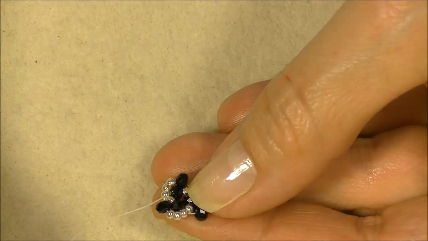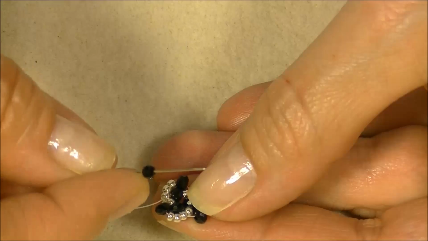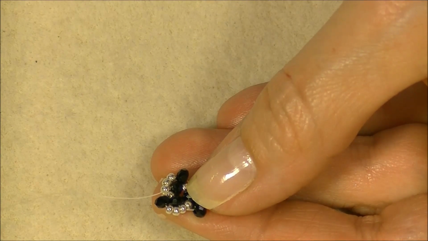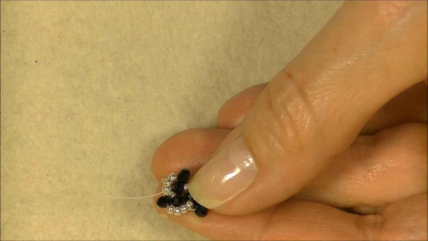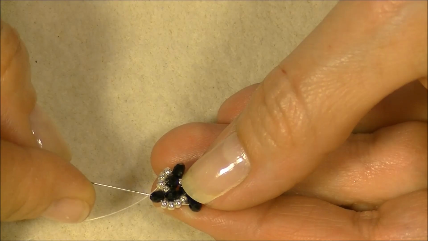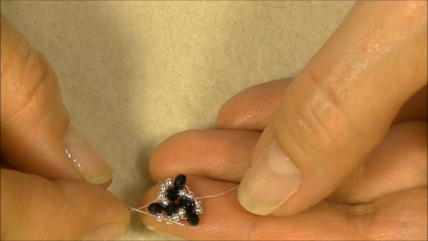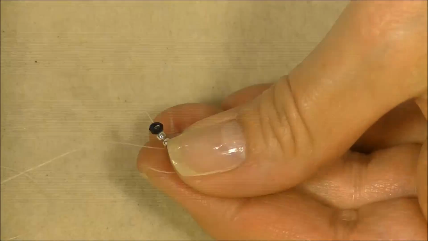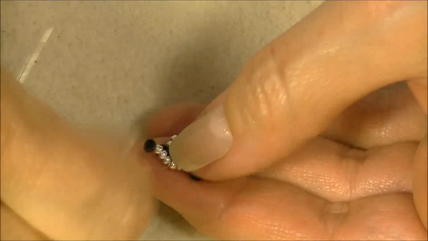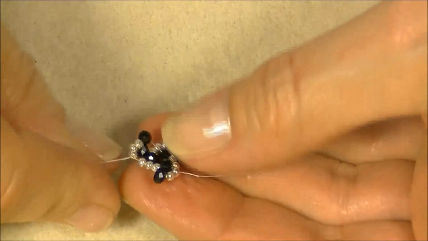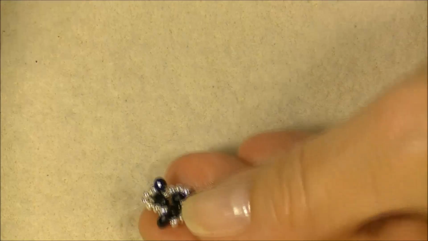So we are going to then pick up our crystal first, always the big bead first, and then 2 11-0 seed beads. Look for your biggest bead, pass over it, and pick up the next 11-0 right behind it. And pull. Get good tension. It'll kind of lay on top, and that's okay.